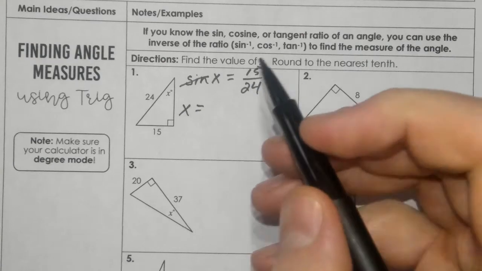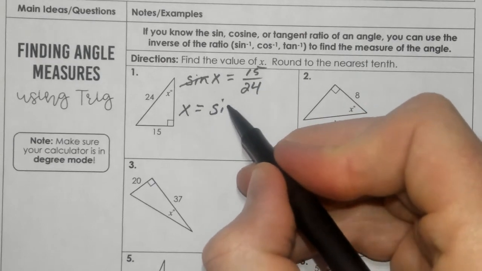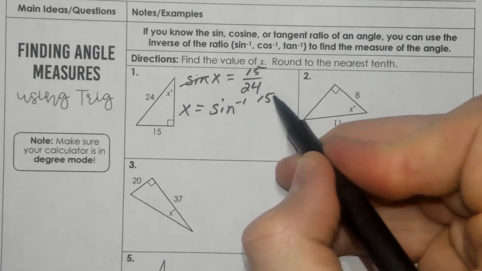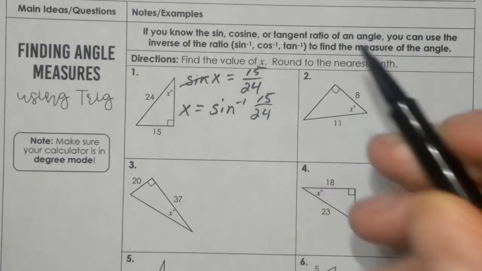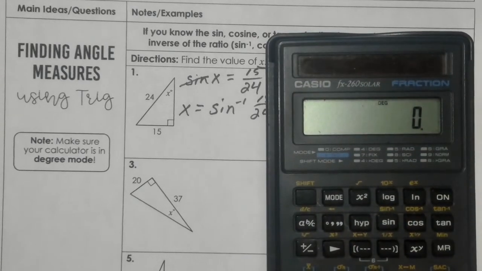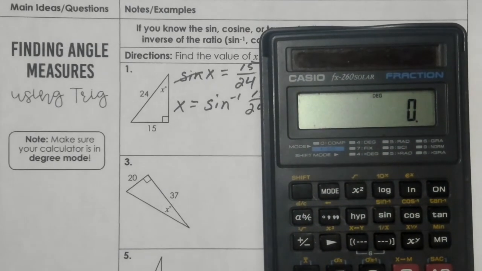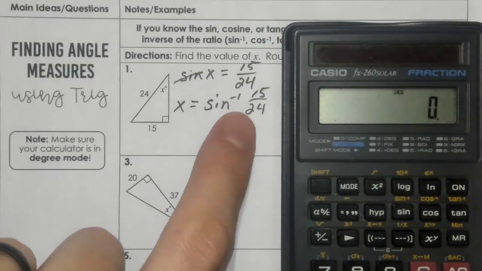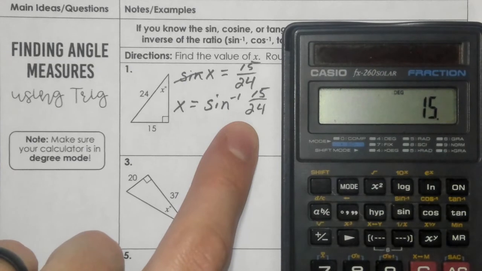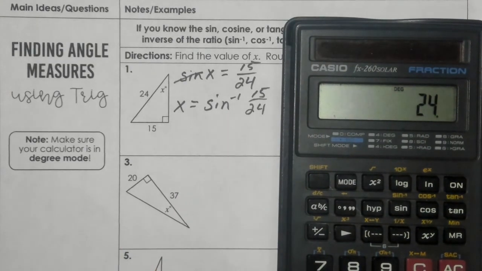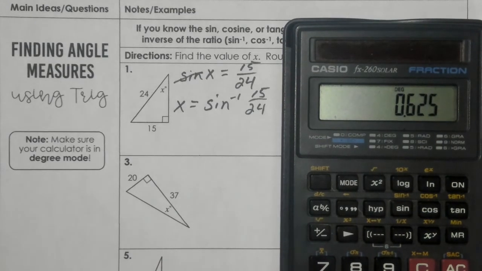On the right side, however, I need to actually do, and I'll use my calculator for this, inverse sine 15 over 24. Okay, now this will look different on different calculators. This is the only one I have at my house right now, so I'm going to use this one to show you. So for this Casio calculator, I'm going to type in 15 over, and I use the division sign for that, 24, and I get decimal 0.65.